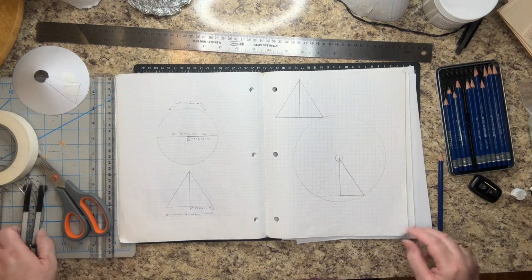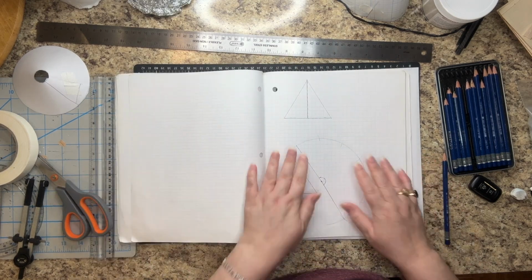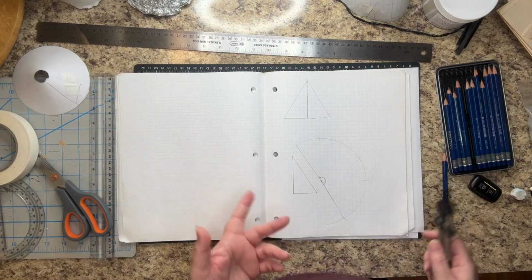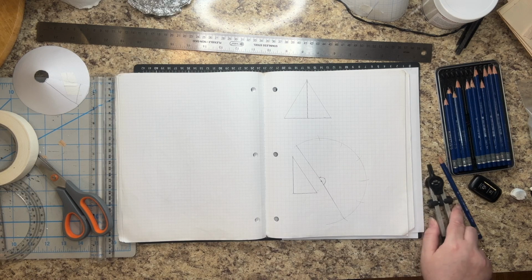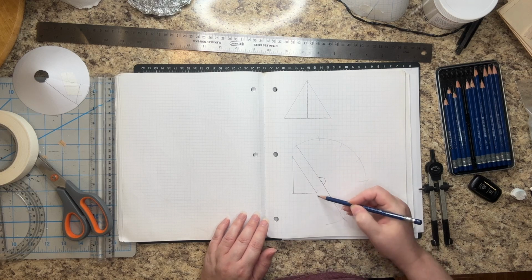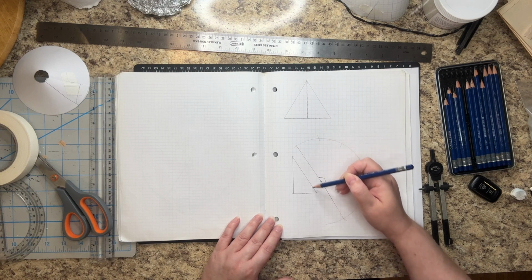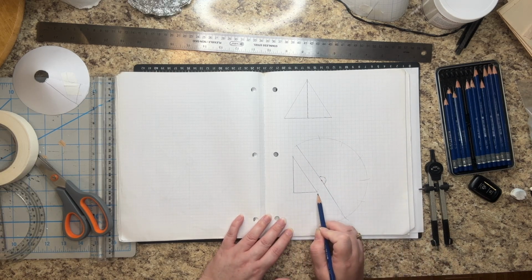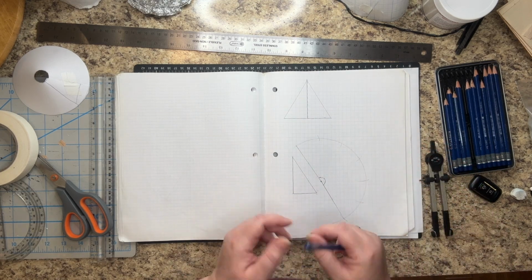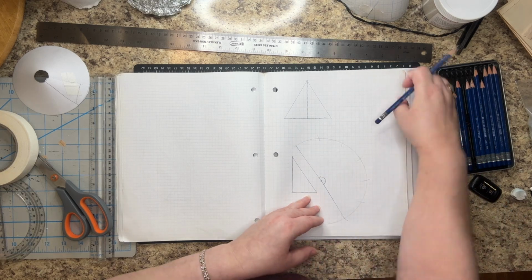Now let's move on to the next one, which is still an easy technique. But it uses a little bit more of the compass and a little bit more geometry, I guess, right? So the idea for this one is to take your triangle and cut it in half down the middle. And then you're going to use the length of this side first and then the length of this side to draw an arc that you're then going to cut out and mold into a cone.